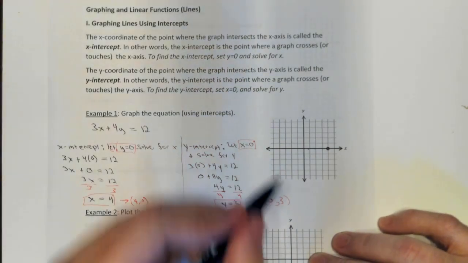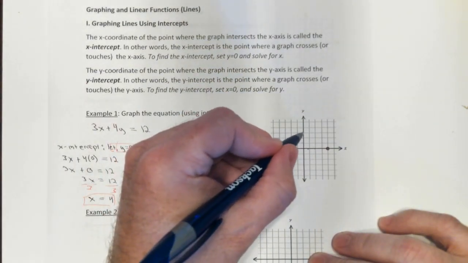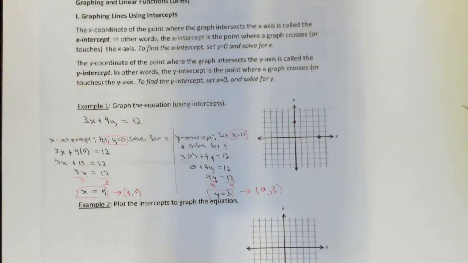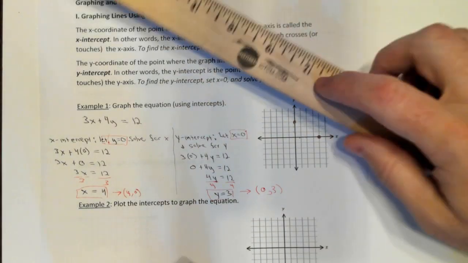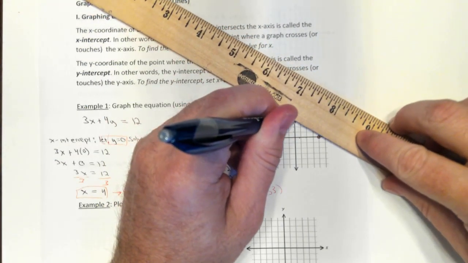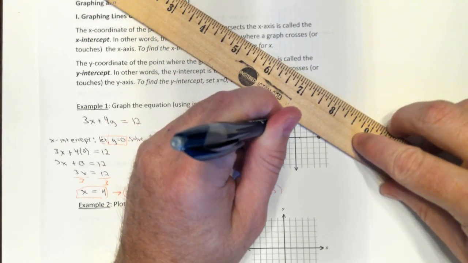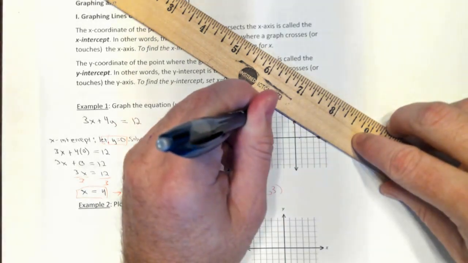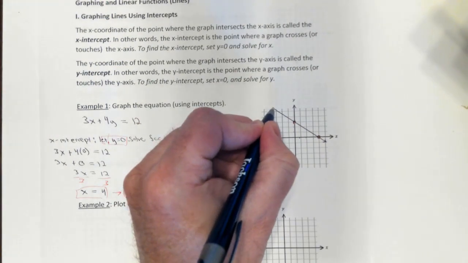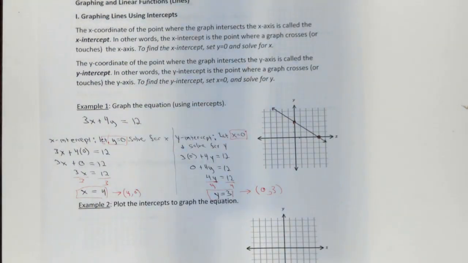So we plot 0, 3. 1, 2, 3. Now, you can plot other points if you want. Once you plot the intercepts, all you have to do is connect those points with a line, and that'll give you the graph.